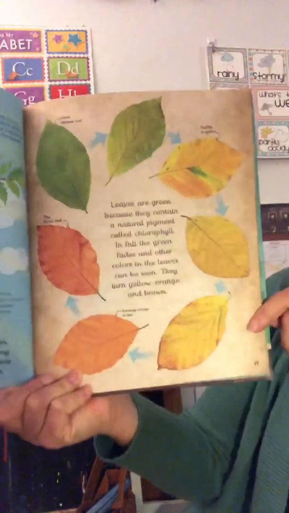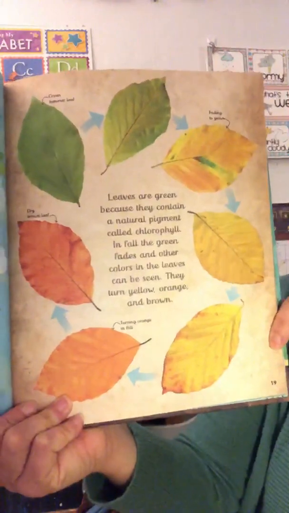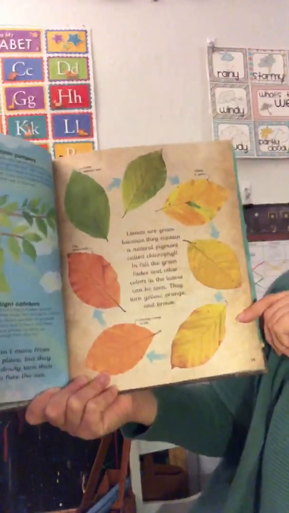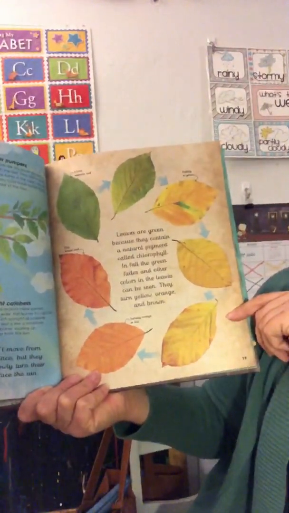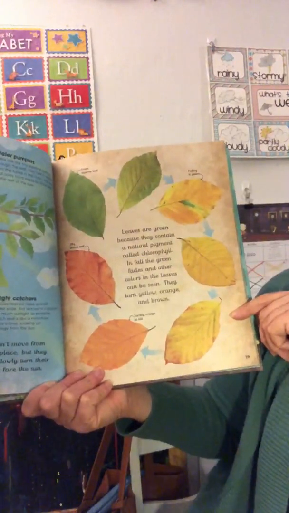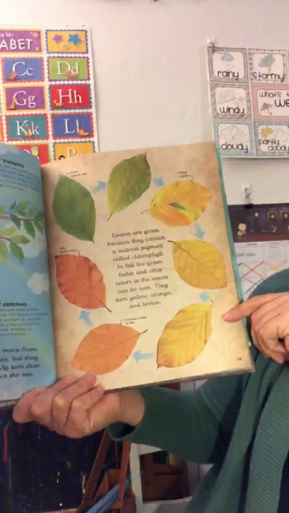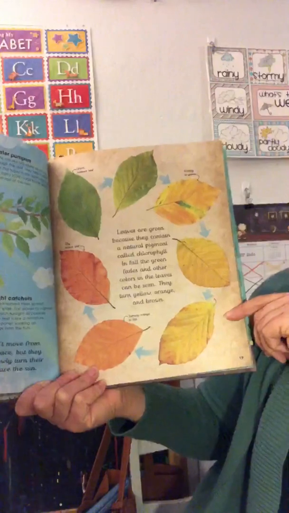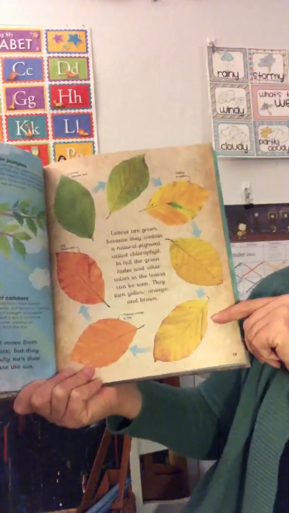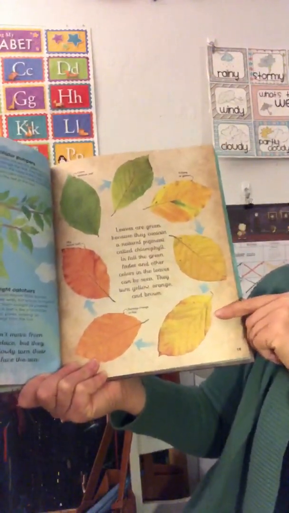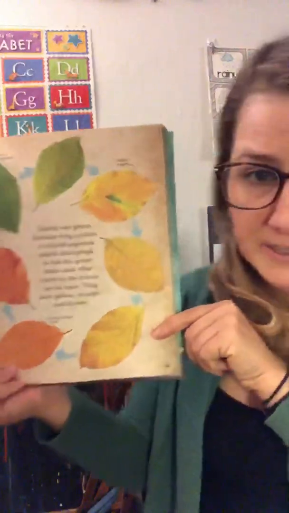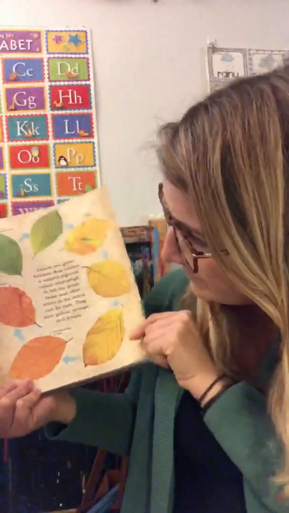And then this is a little bit of what we looked at when we collected leaves for our Leaf Man project. Leaves are green because they contain a natural pigment called chlorophyll. In fall, the green fades and other colors in the leaves can be seen. They turn yellow, orange, and brown. Also red, I would say.